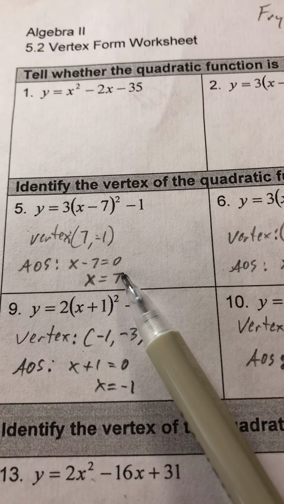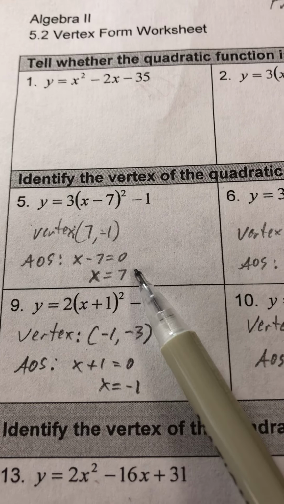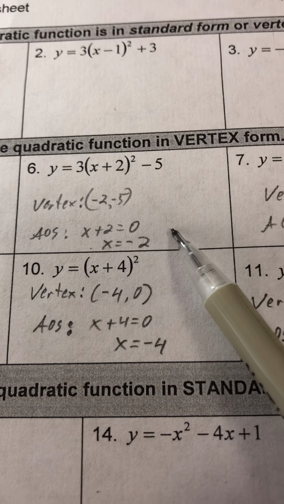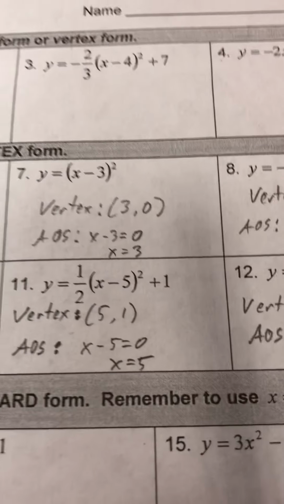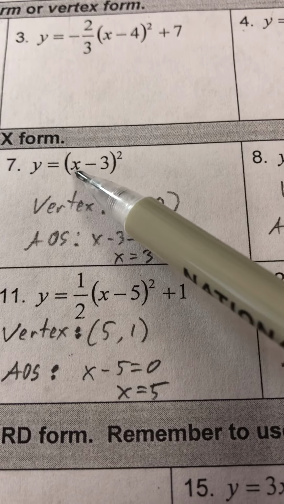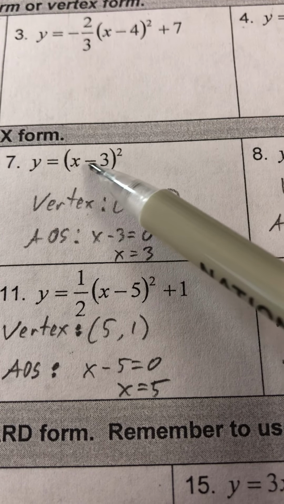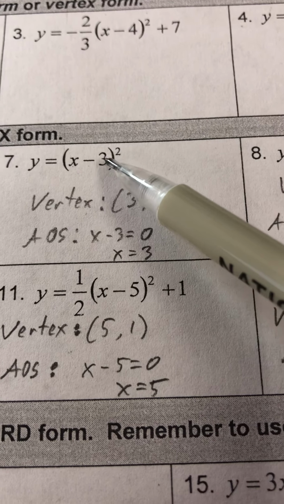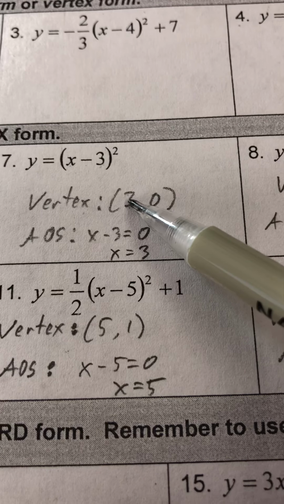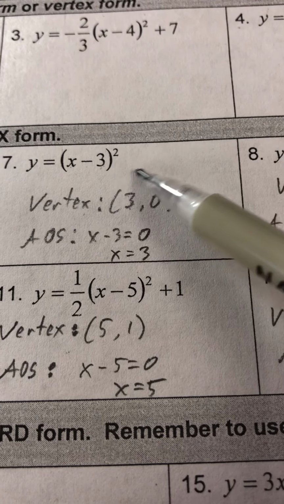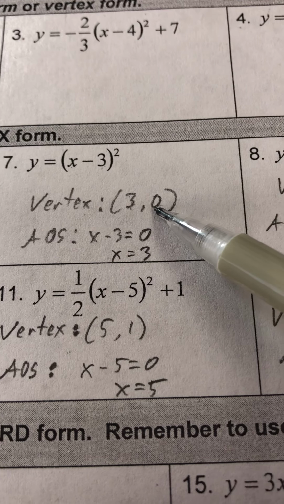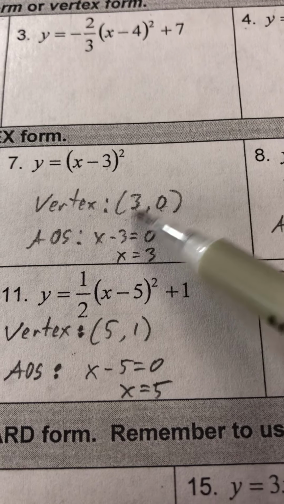Number 5 we did in class, and you can take a look at that, and I'll explain once we get to number 7, because this one was done in class. Okay, now let's talk about number 7. So the vertex here is 3 because this is minus h, and my h here is a 3. So that just stays positive. And then I don't have a k back here. So no k means that there's 0 back there. Okay, so that's my vertex, 3, 0.